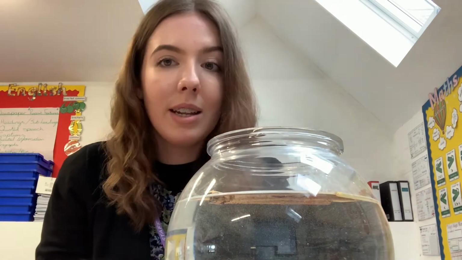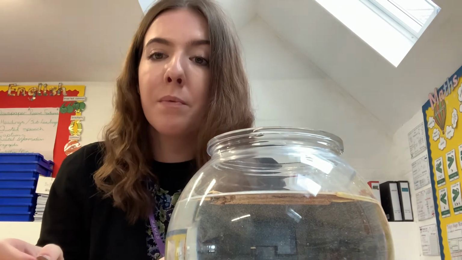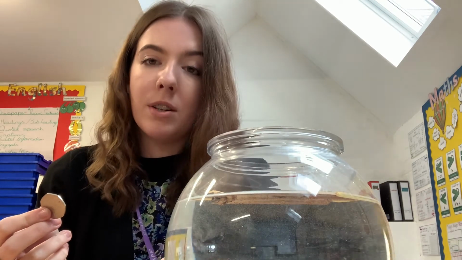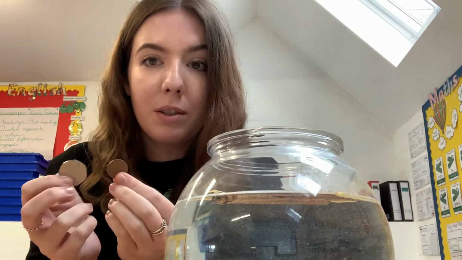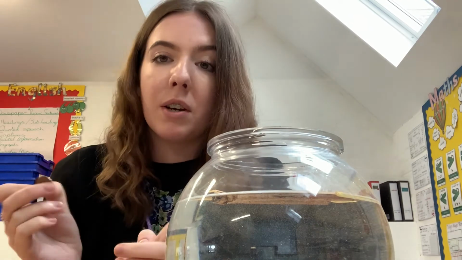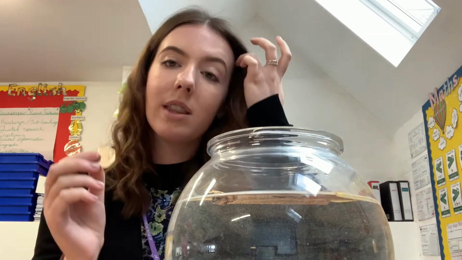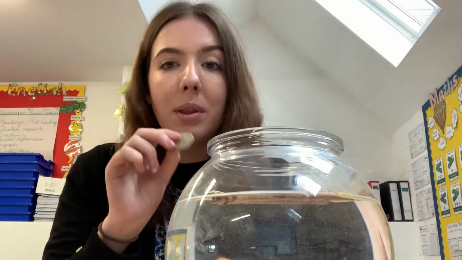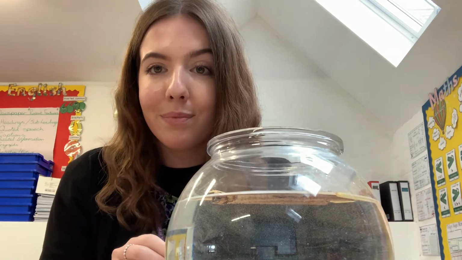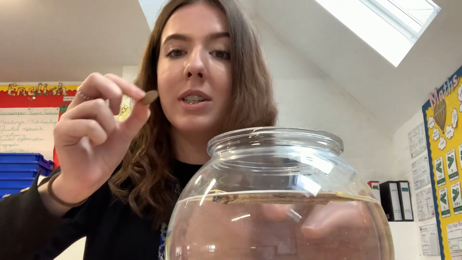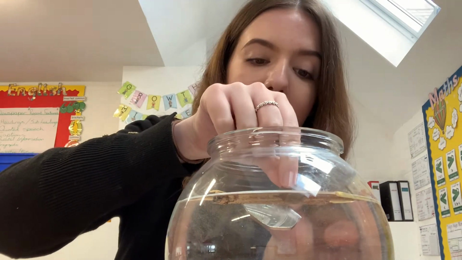Okay, so we don't have any bricks in the classroom like I said before, but I do have some coins. So if we pretend that these coins are stones, we're going to put them in the water and we're going to see what happens to them. But before I do that, have a think again and think what you think might happen to them when I put them in the water. Okay, so let's just pretend that these are bricks and we're going to put them in the water and see what happens.